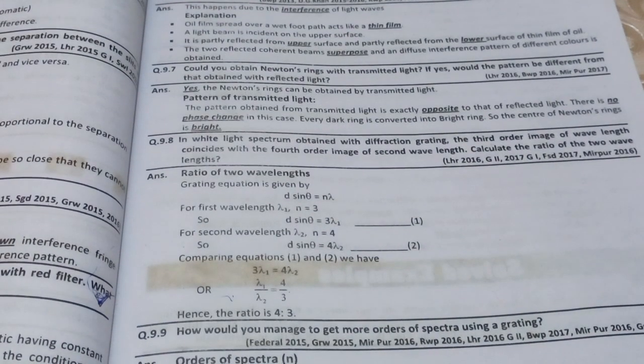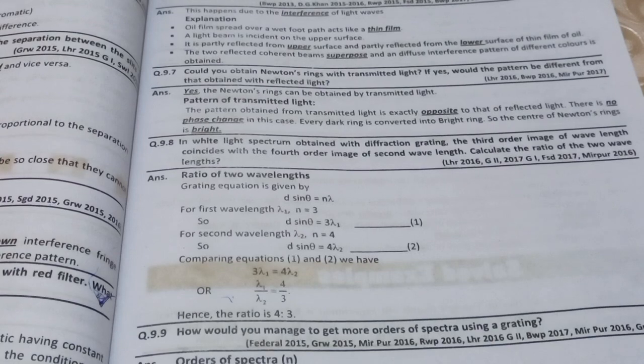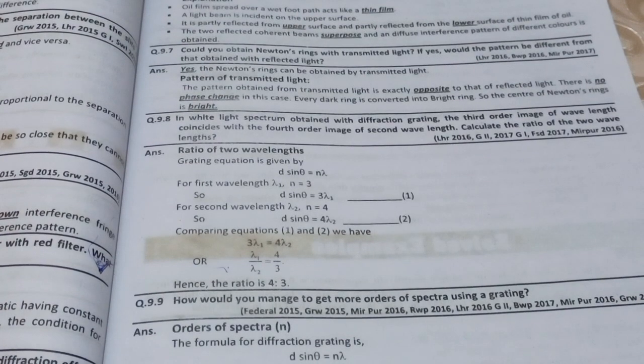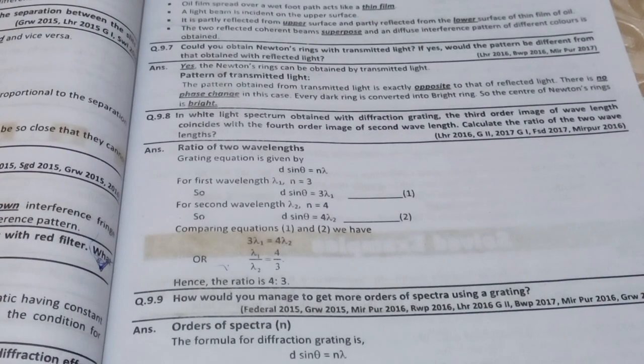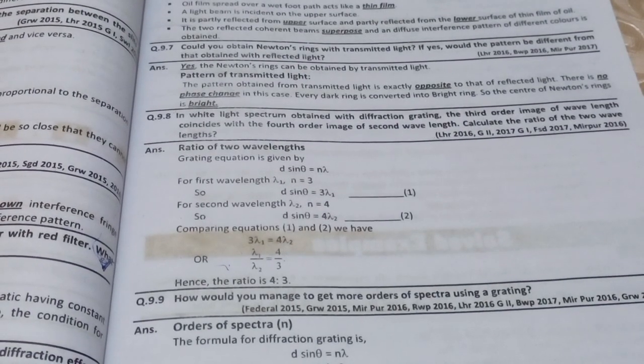Question number 8. In the white light spectrum obtained with a diffraction grating, the third order image of one wavelength coincides with the fourth order image of a second wavelength. Calculate the ratio of the two wavelengths. You can see the calculation is solved.